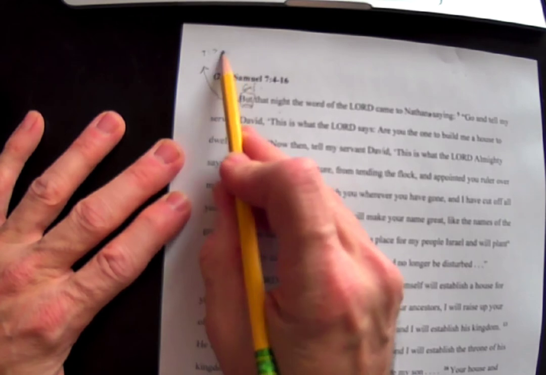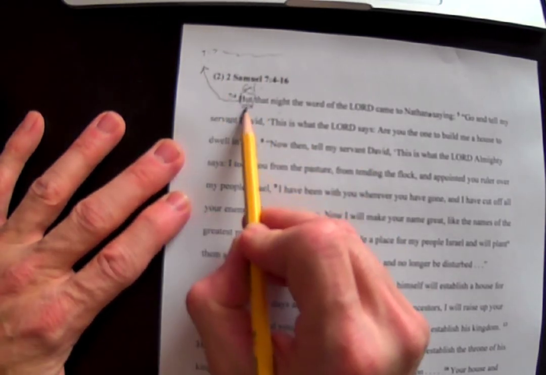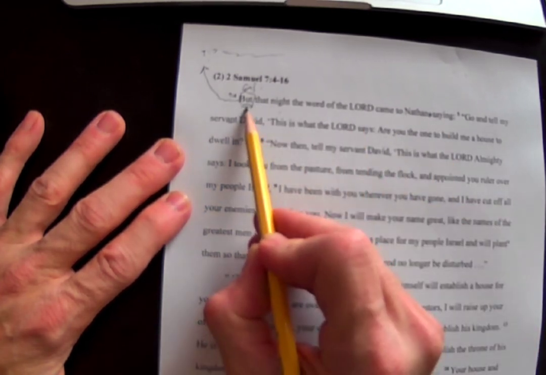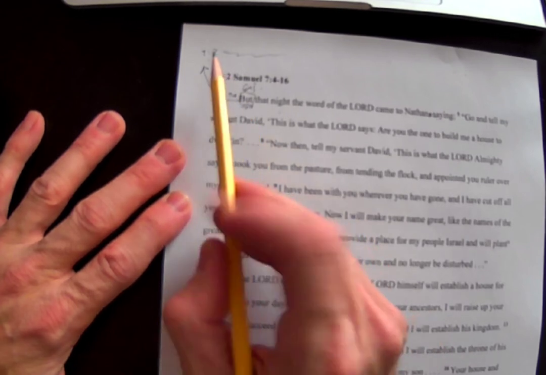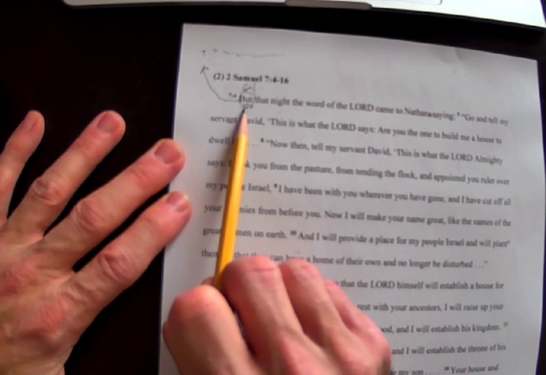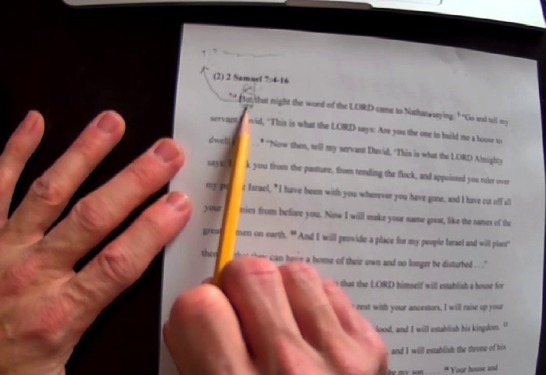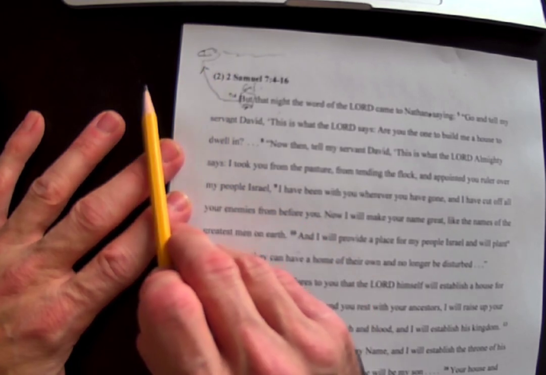So verse 3 states something, and then the writer says, but that night the word of the Lord came to Nathan saying. So it basically denies verse 3 by this "but." It is a negative. It negates. This "but" negates whatever was said in 3.